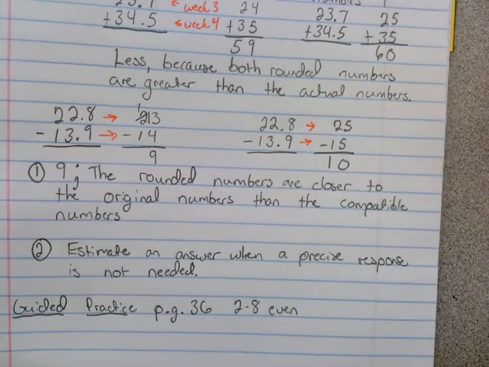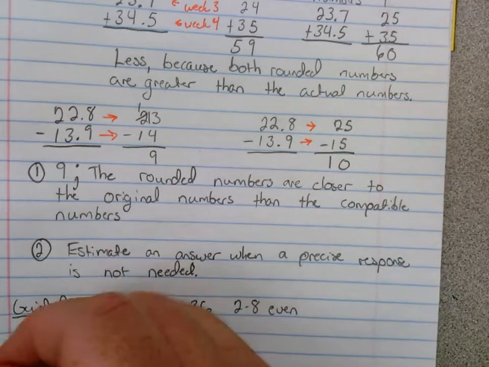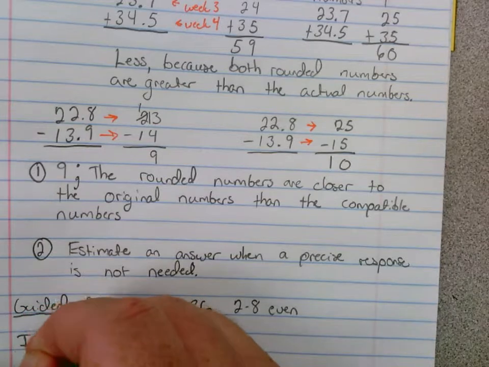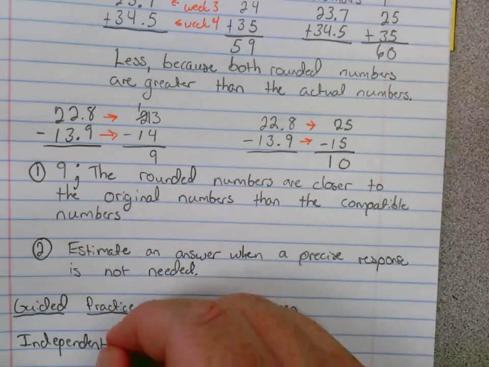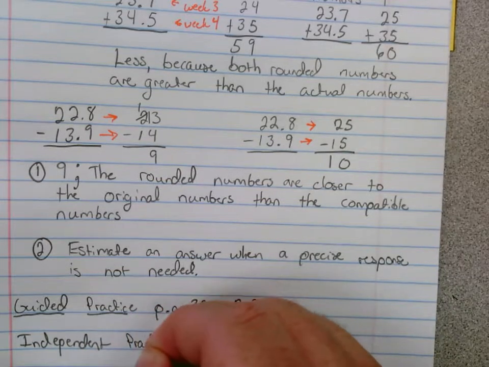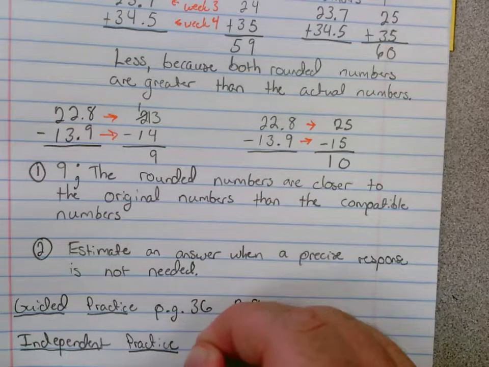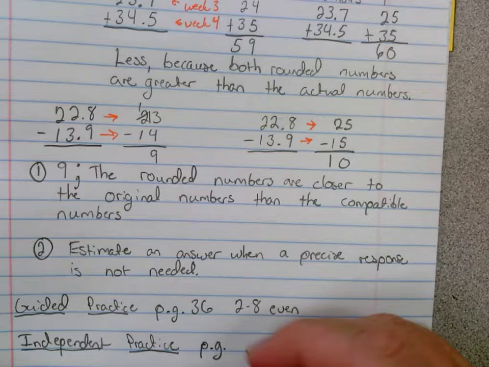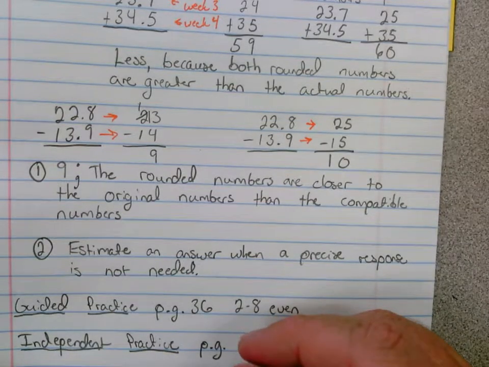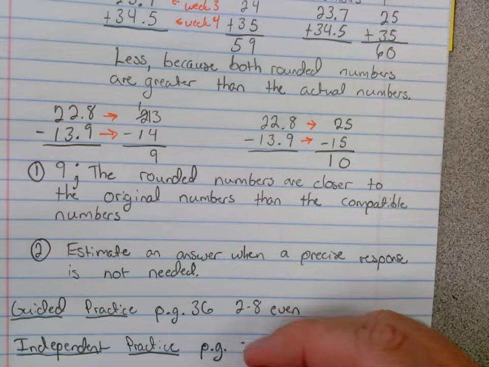And then when you get done with that, have myself or Miss Russell check it, and then you can move on to independent practice on page 37 and 38.